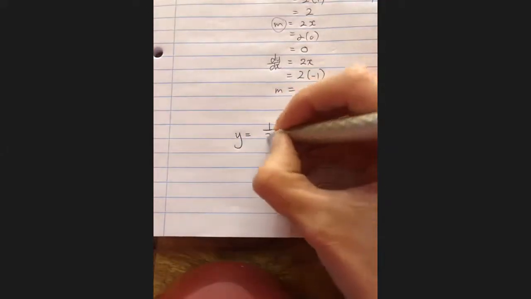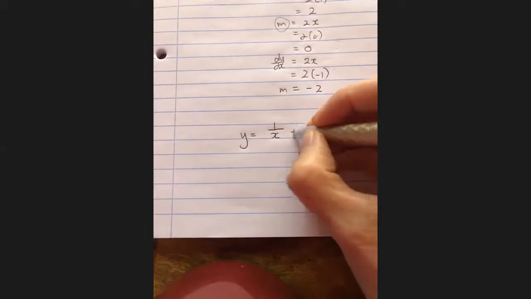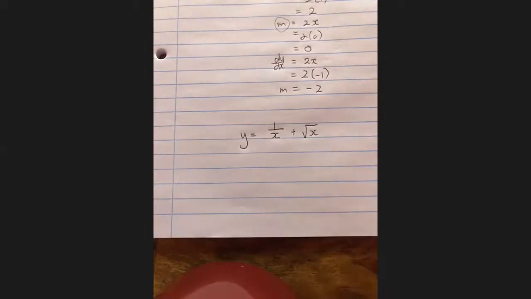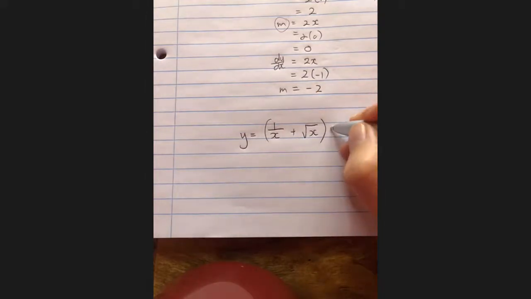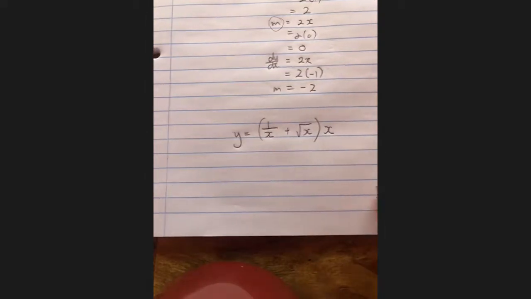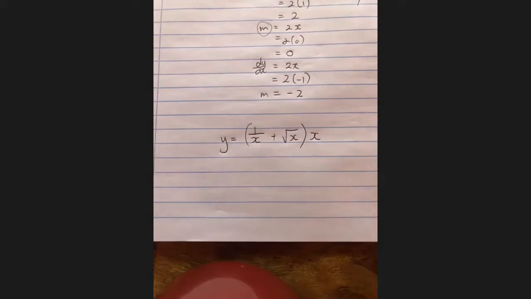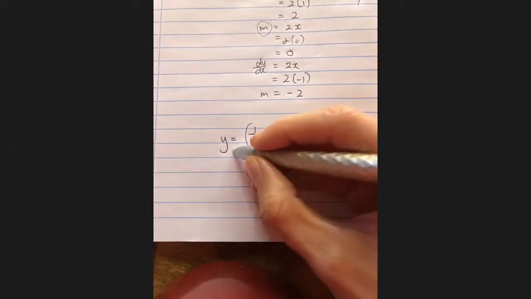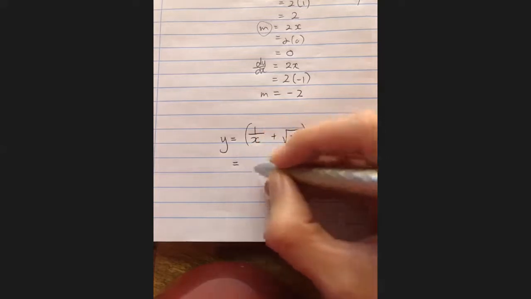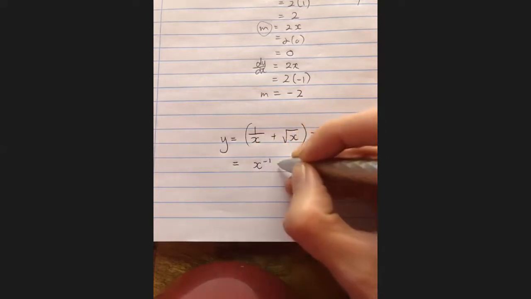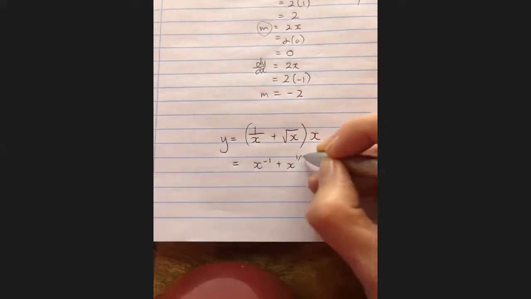If you have a fraction, be careful. If you have a square root, be careful. And then also, maybe if you have a bracket and something to times it with, just be careful. So I'm making this as horrible as possible just to help you. You can't derive yet, so I'm just going to fix it. This is going to become x to the power -1. This is going to become x to the power half. I hope you know that.